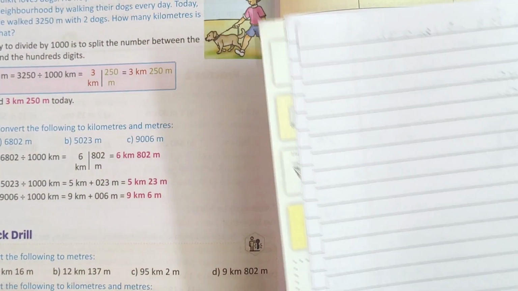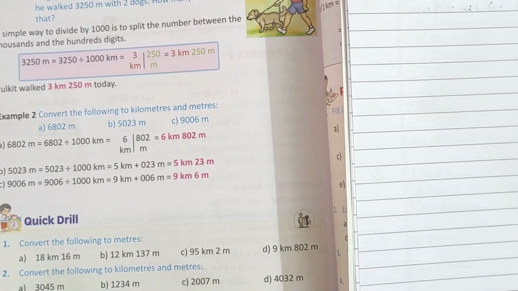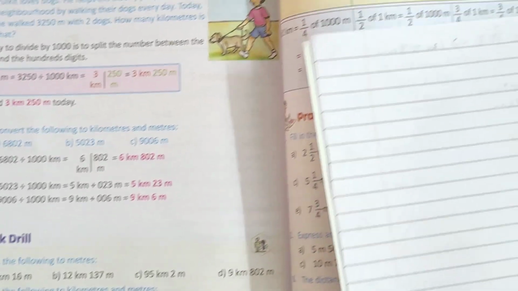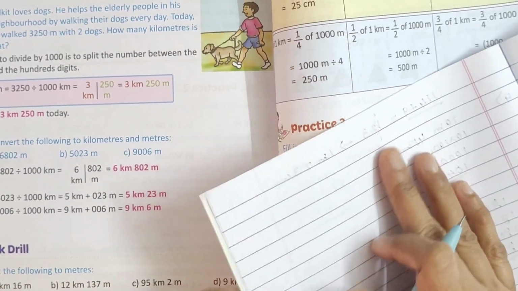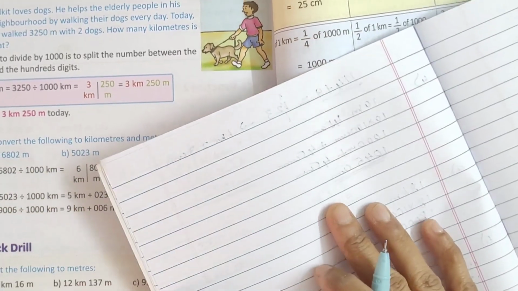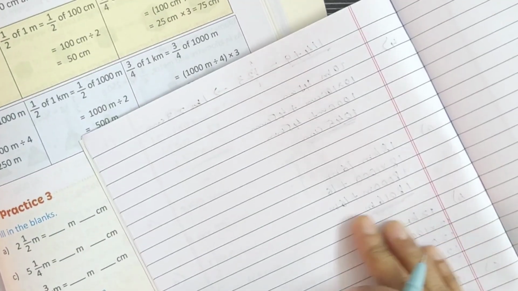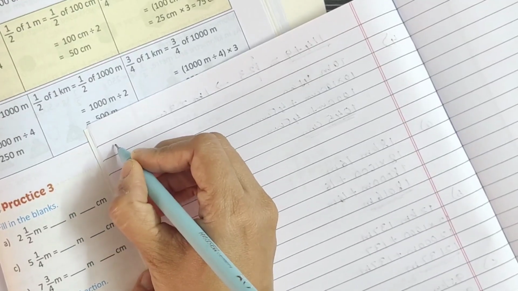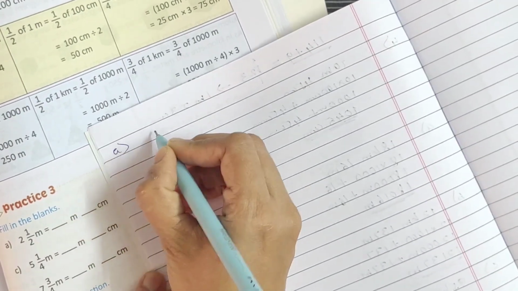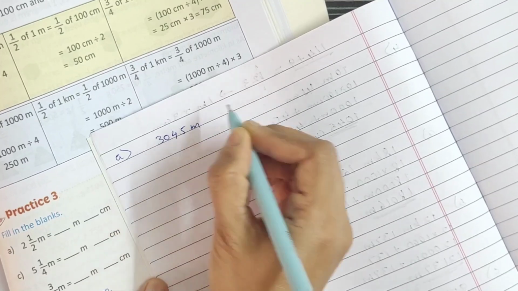Next, convert the following to kilometers and meters. 3,455 meter.